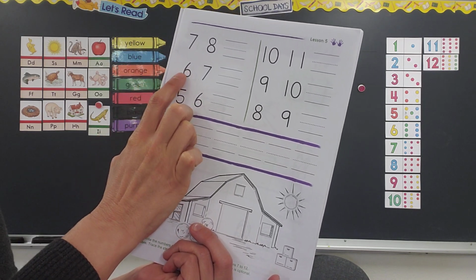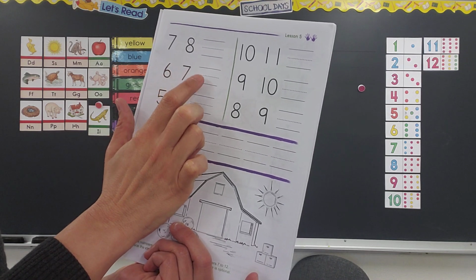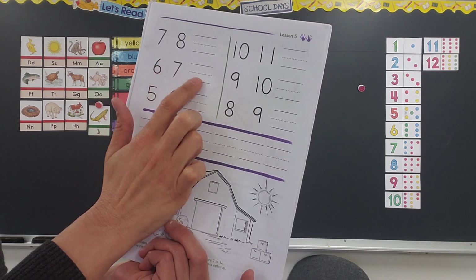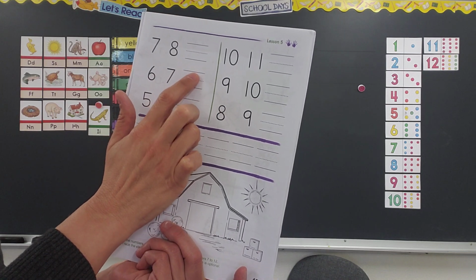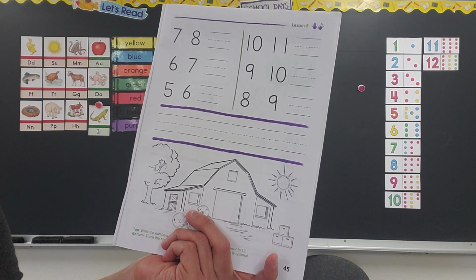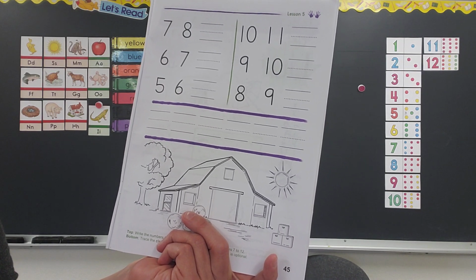Then on the next one you have 6, 7, and what comes after 7? 8. 6, 7, 8. So make an 8 on this line. Make an S, but do not wait. Climb back up to make an 8.